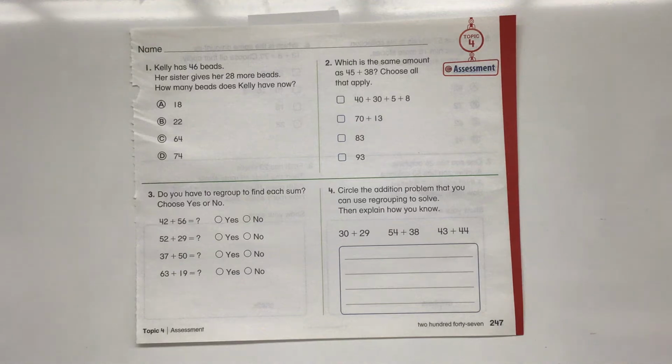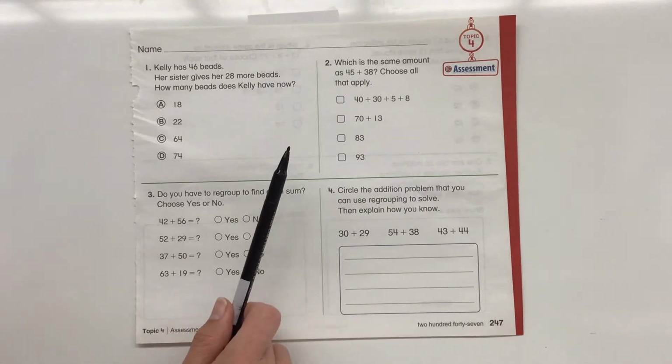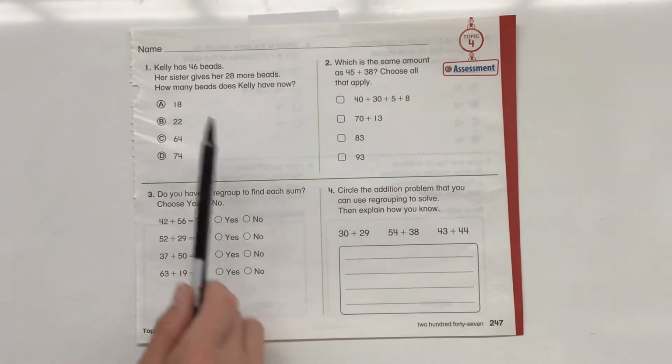All right, this is our second grade math topic for assessment. We've already done the assessment and now we're going through and correcting it together.